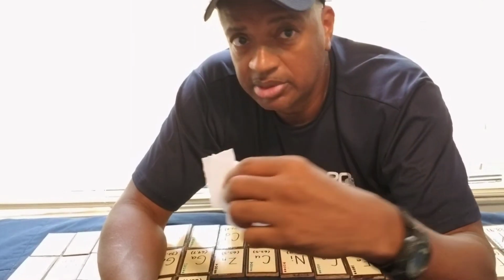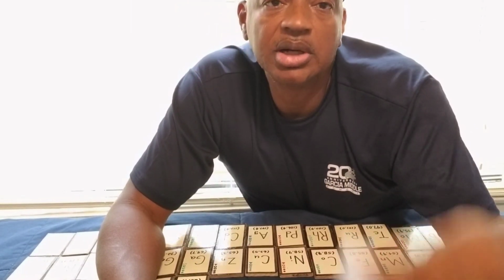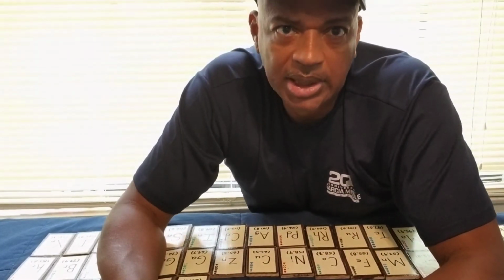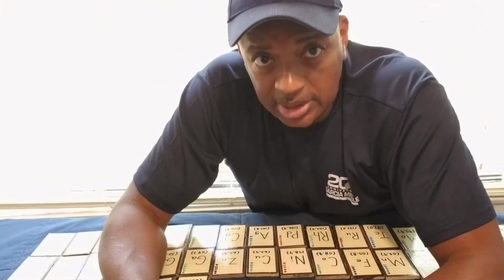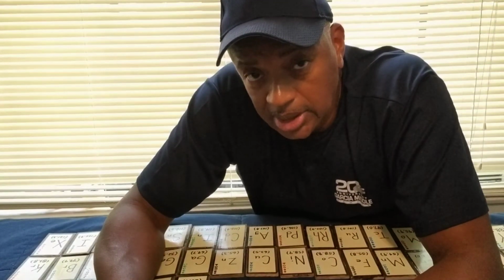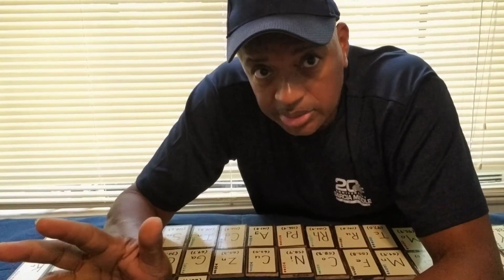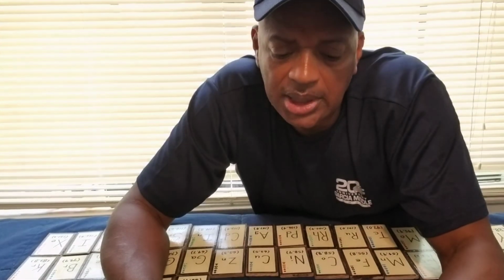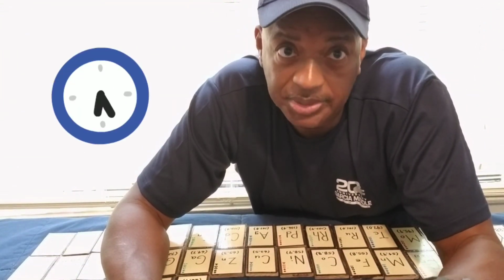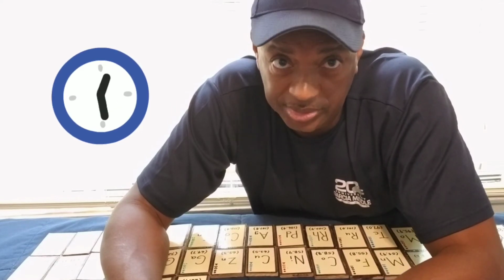What's the value of this puzzle? Your students will have a working knowledge of how to construct the periodic table, how the elements are grouped into families, and how they're grouped into periods. So will it take the period? It will take almost the whole period to do this.